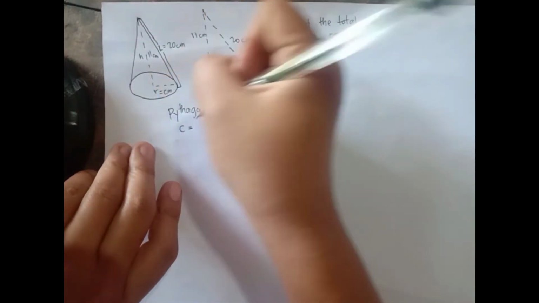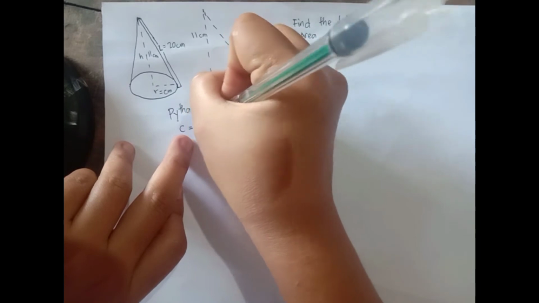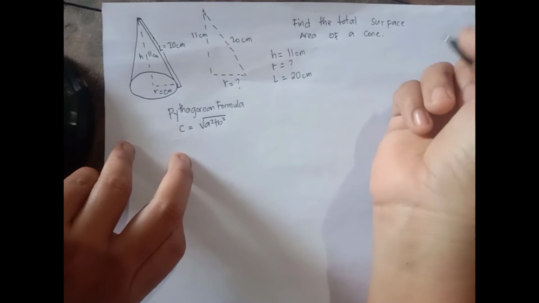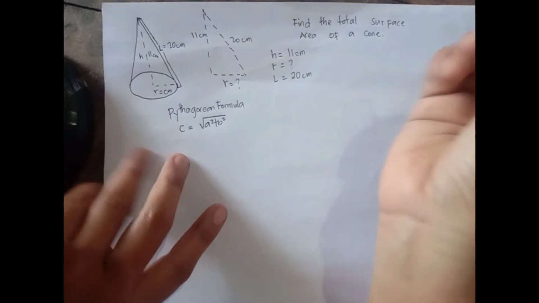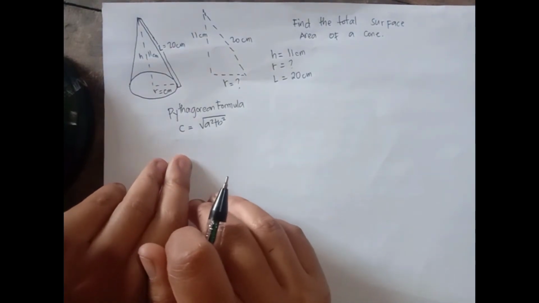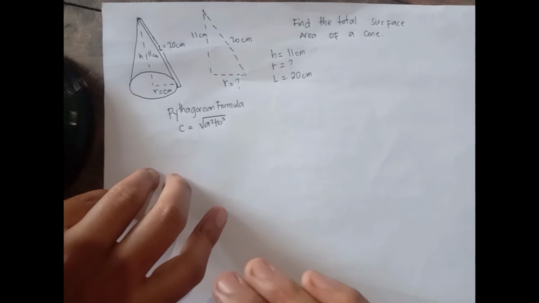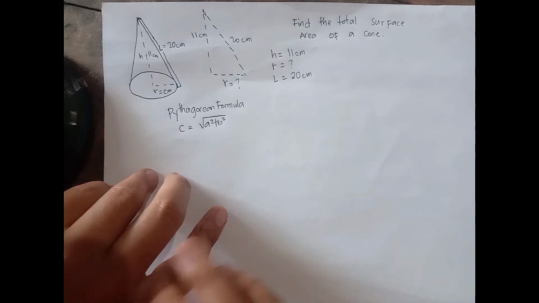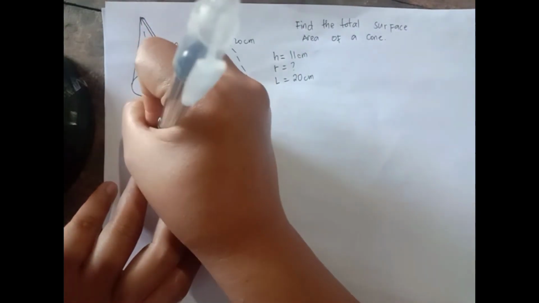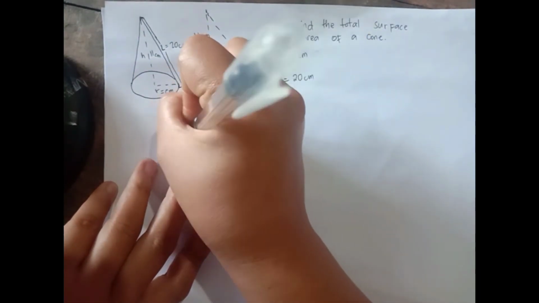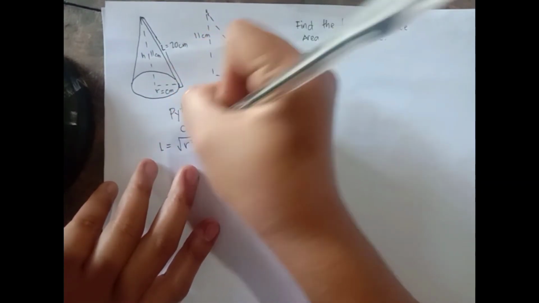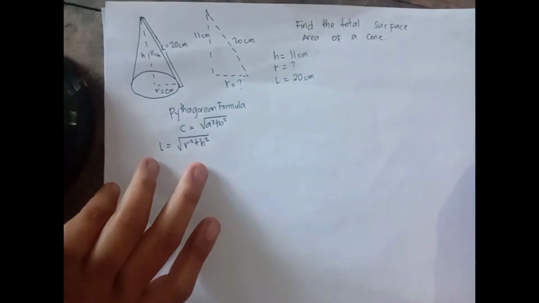So, C is equals to A squared plus B squared. To find the slant height, we have our formula like what I have discussed sa ating first video na ang formula ng ating slant height is L equals square root of R squared plus H squared.